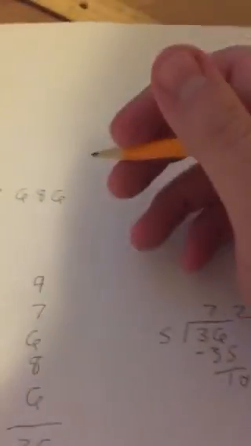Therefore, when we're looking for the median, what we do is arrange these numbers from least to greatest. So we'd have 6, 6, 7, 8, and 9. The trick that I usually use to help myself find this is to use my fingertips.